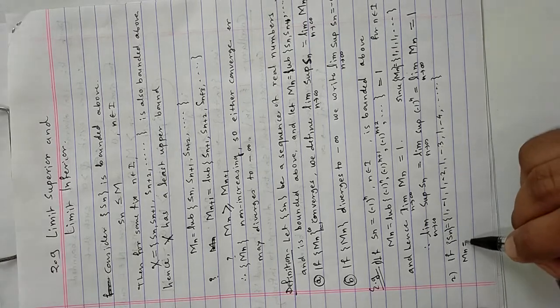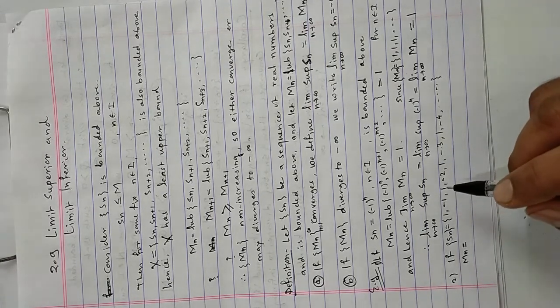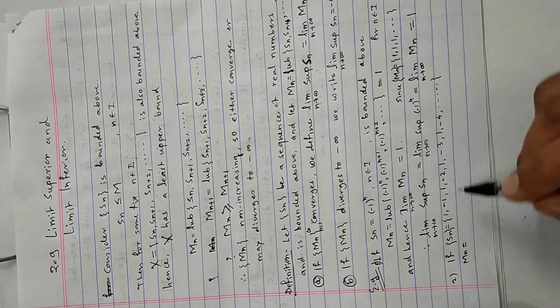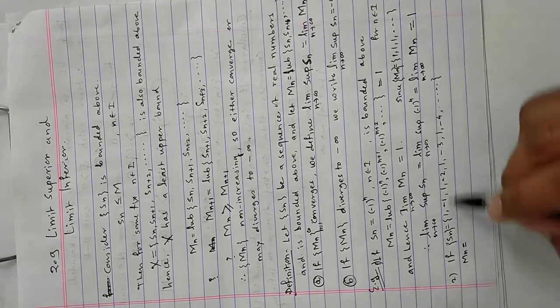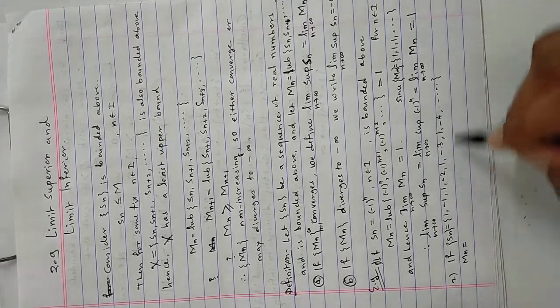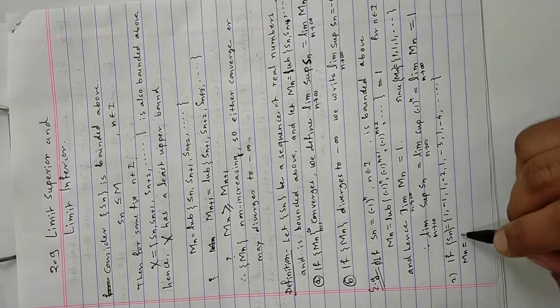So Mn is the least upper bound of Sn, Sn+1 and so on. The negative terms do not affect the least upper bound, because whatever subsequence we choose from this sequence, the least upper bound is always 1.